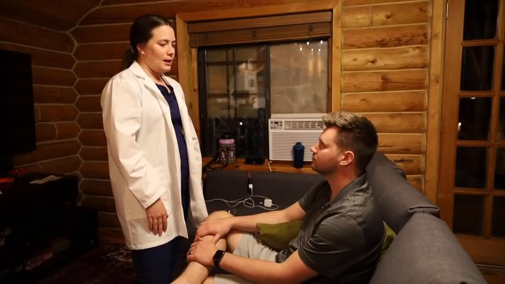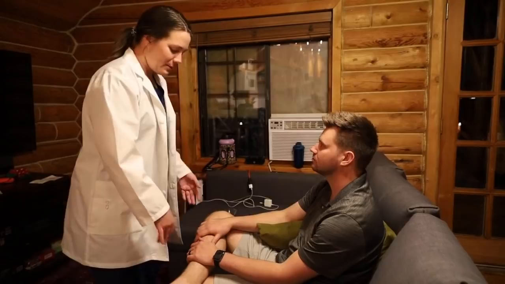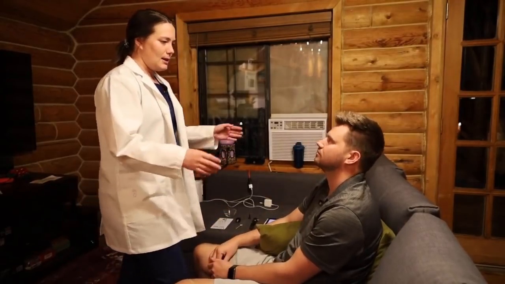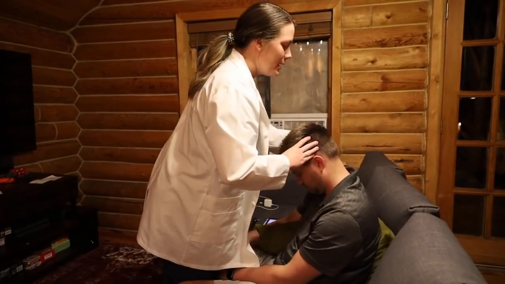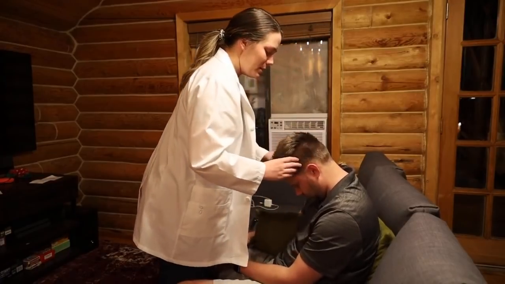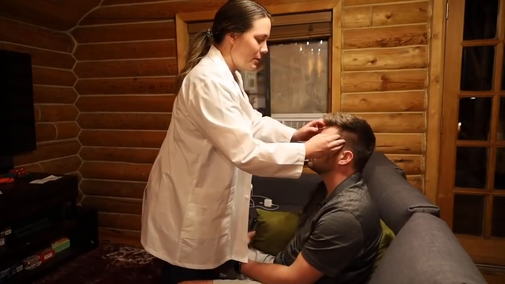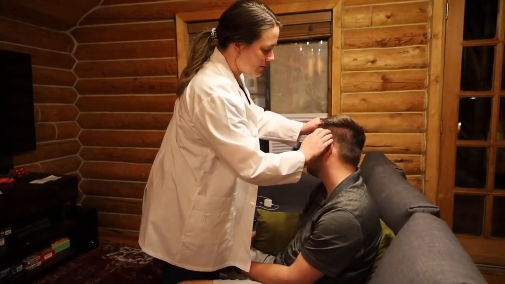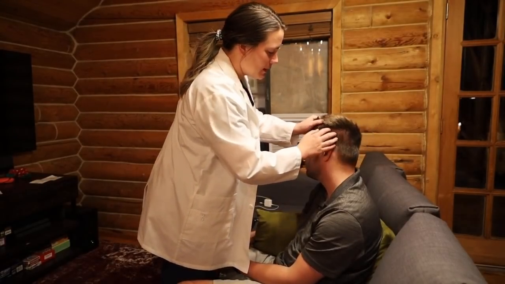And your neck. I'm going to just start at the top of your head. I'm going to have you uncross your legs. I'm just going to look at the top of your head, just looking at your hairline. You don't have any balding, which is great. The shape of your head is symmetrical. You don't have any scarring that I can tell.